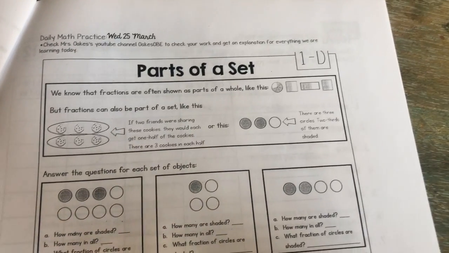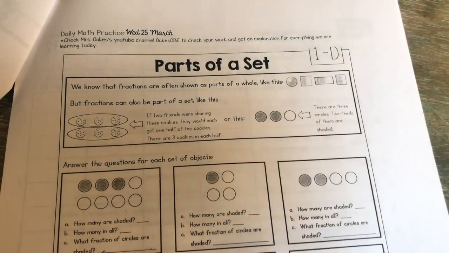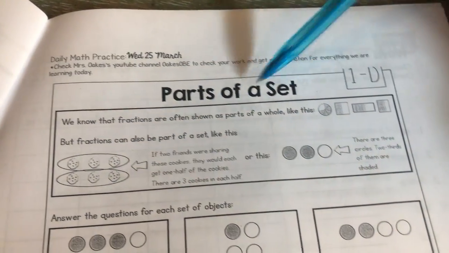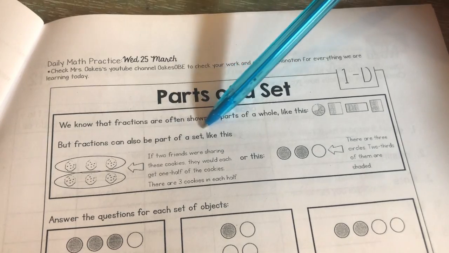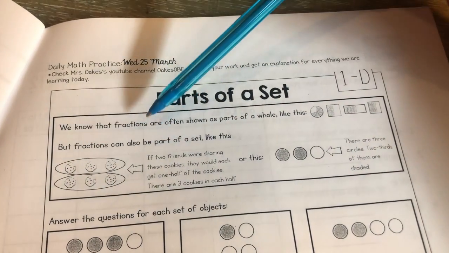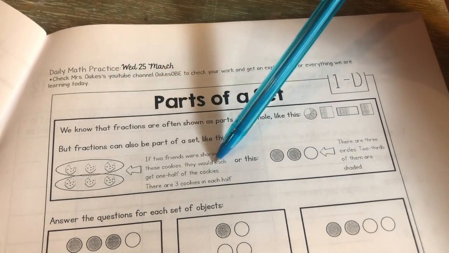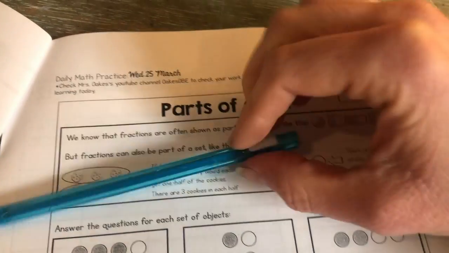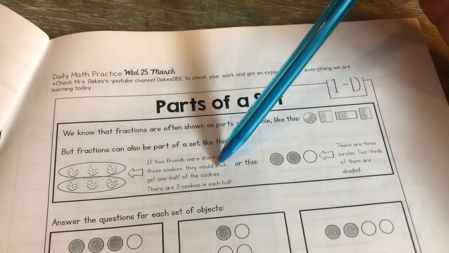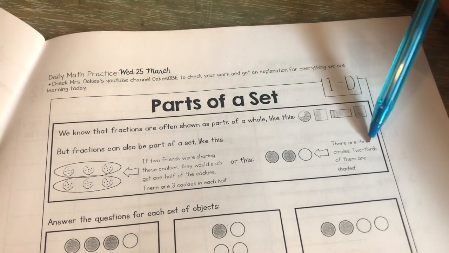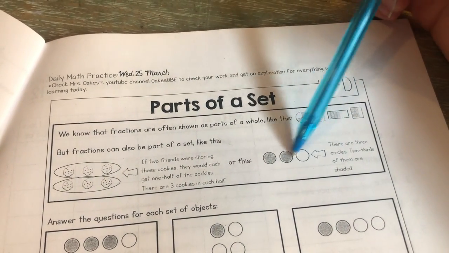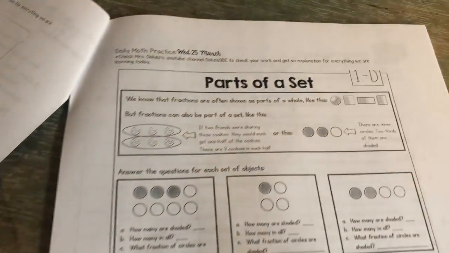Okay, so today we're working on parts of a set. So it says we know that fractions are often shown as parts of a whole like this. But fractions can also be parts of a set, like this. So if 2 friends were sharing these cookies, they would each get 1/2 of the cookies. So if you're going to break that into 2 groups, there are 3 cookies in each half. So there are 3 circles, 2/3 of them are shaded. So 3 circles and 2 of the 3 are shaded.